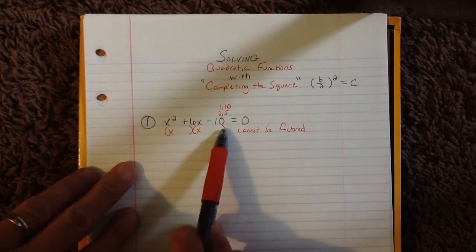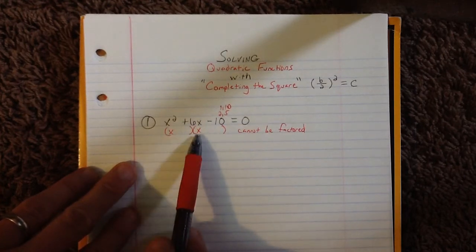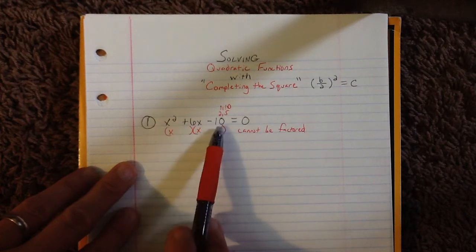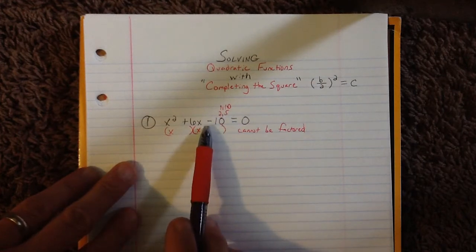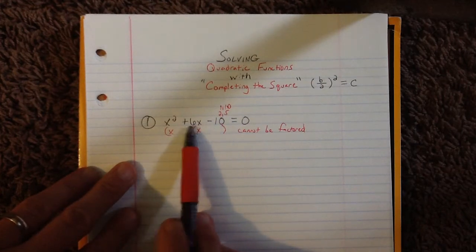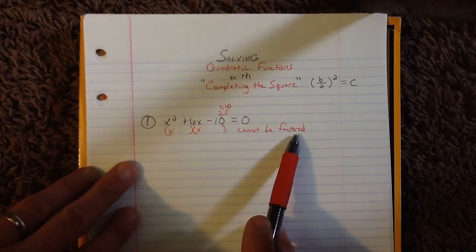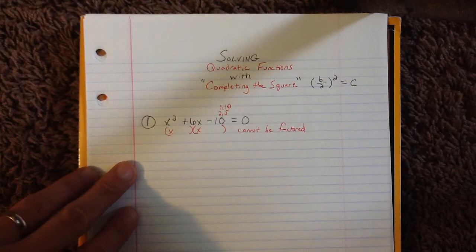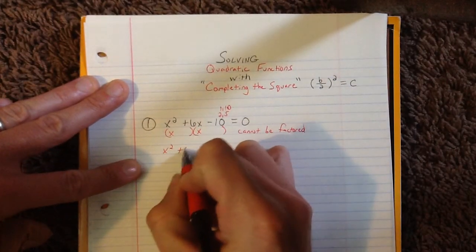When I look at this question, it looks like a trinomial, so I start factoring. And I get my x and my x to make x squared, and then I think of my set of numbers that multiply to make 10, which are only 1 and 10 and 2 and 5. And according to the back sign, they're supposed to subtract to make 6, but neither do. So this is one that cannot be factored. In this situation, I go to process number 3, called completing the square. I'm going to rewrite the equation down here.